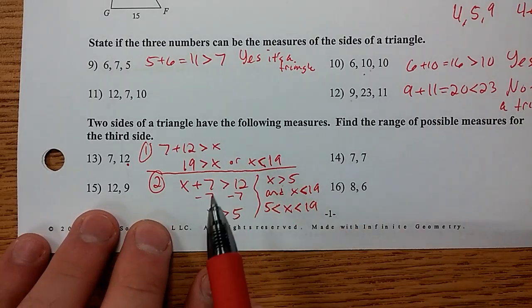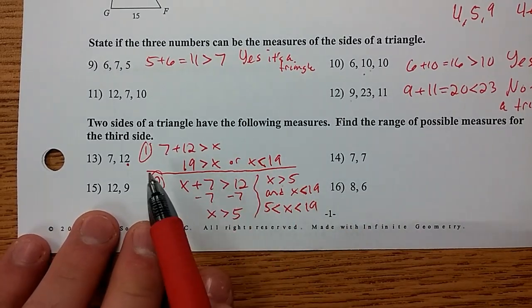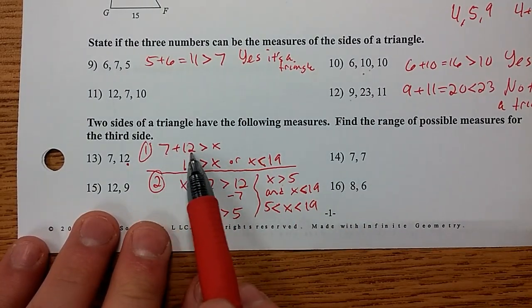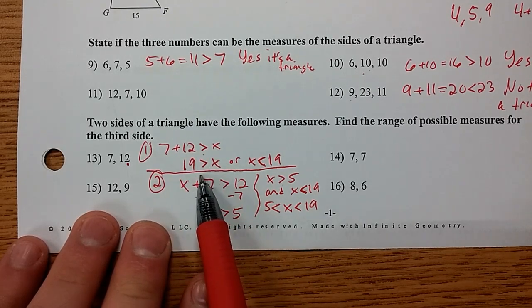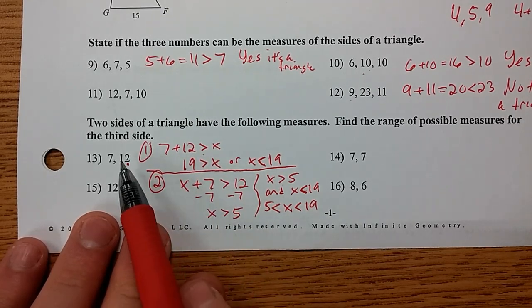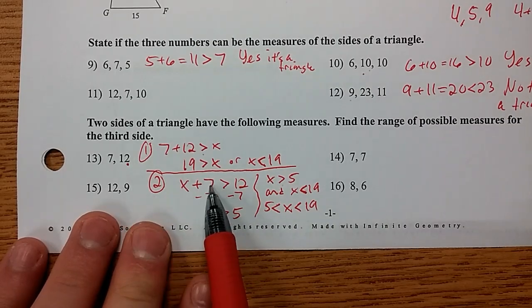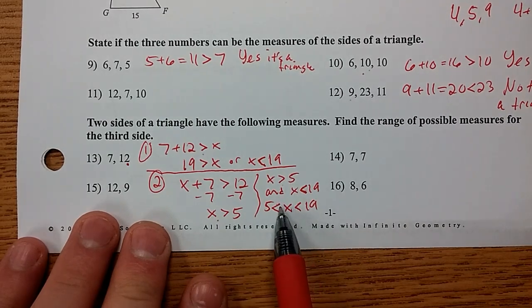So if you're finding the range of possible answers for the third side, you first assume that the two sides given are the two smaller sides, because their sum has to be bigger than the third side. The second situation is you assume that the 12 is the biggest side, and 7 and some missing number are the smaller sides, and you solve that inequality as well. That gives you your two bounds between 5 and 19.